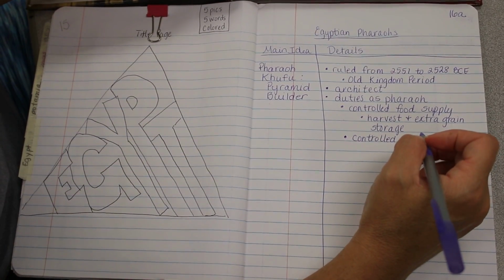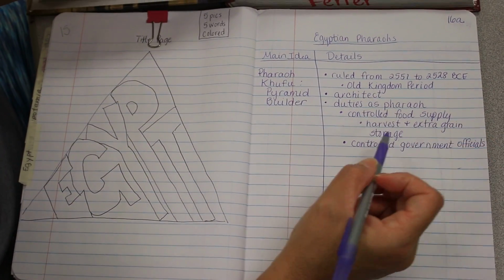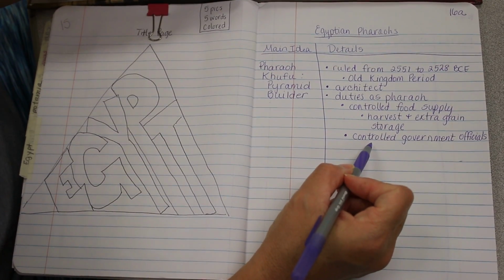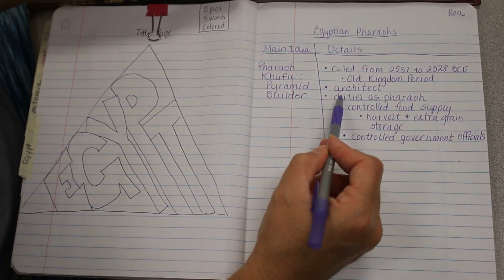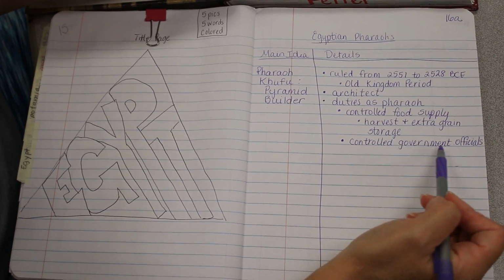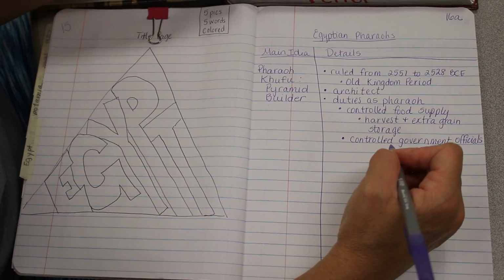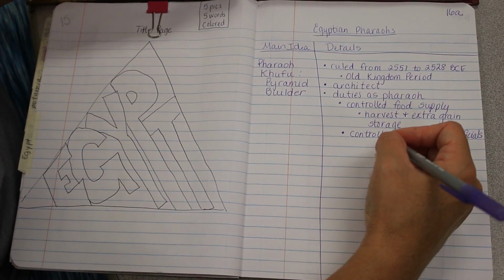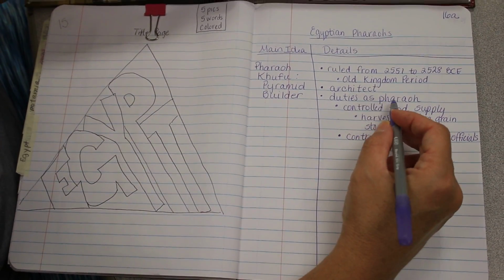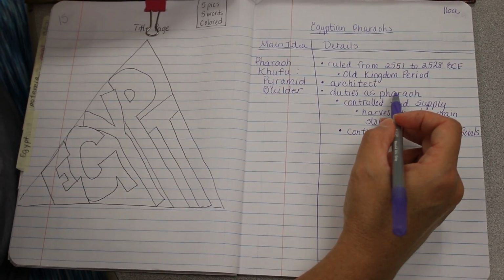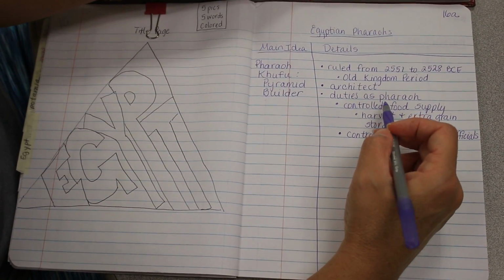And those government officials are the ones who enforce the laws. So I'm not going to write that detail, because remember, that main idea is about Pharaoh Khufu, and we're writing about his duties as a pharaoh. So his duty there is to control the government officials. Khufu emphasized his supreme power by declaring himself a god. So he thought that one of his duties was also to be the supreme power.